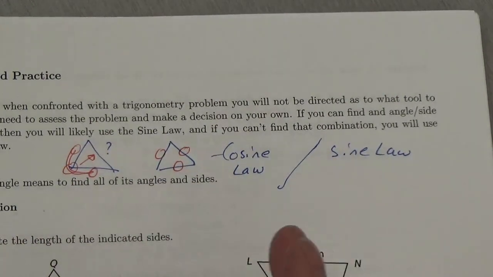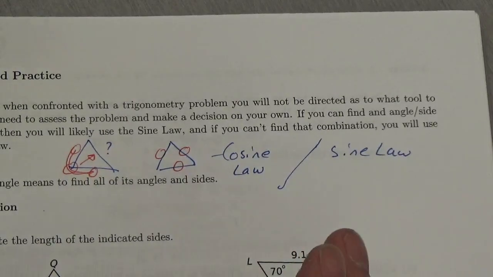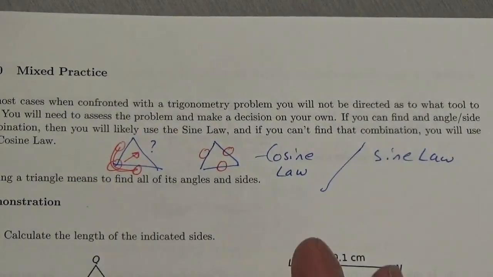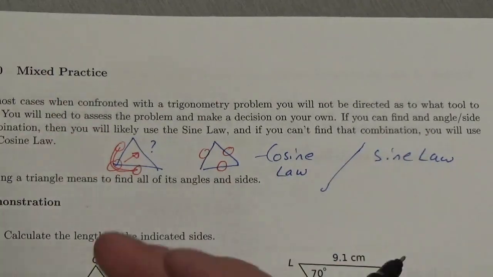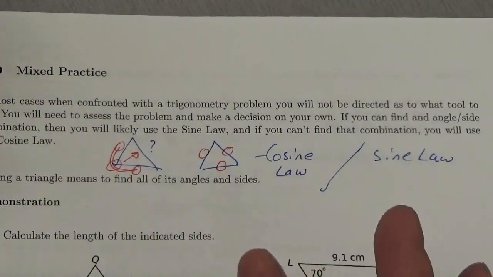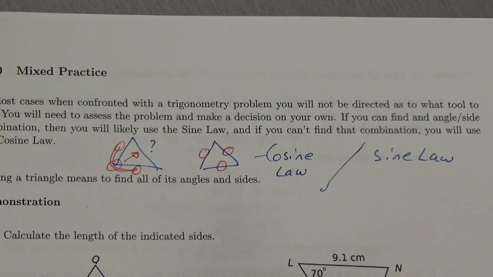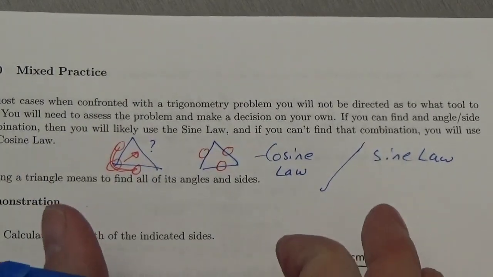Anyway, that's not 100% going to be accurate. There are going to be ways we can ask this question where we're going to feed you information that's going to make it a little bit more difficult to determine what to do. But this is the general idea. Overall, this is a good approach to follow here. Anyway, let's take a look at some examples, just to help you practice making the decision as to what to do.